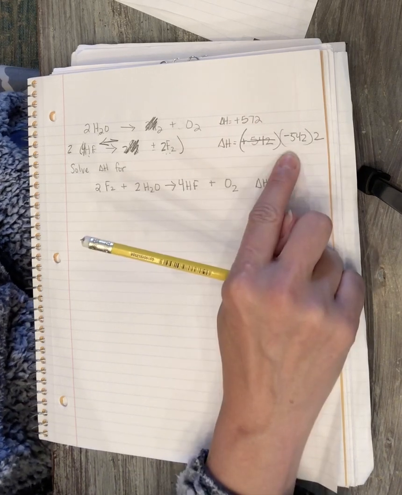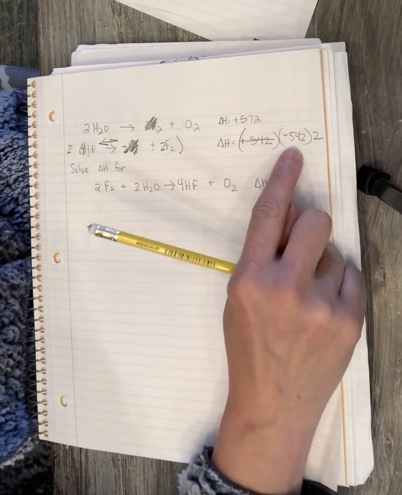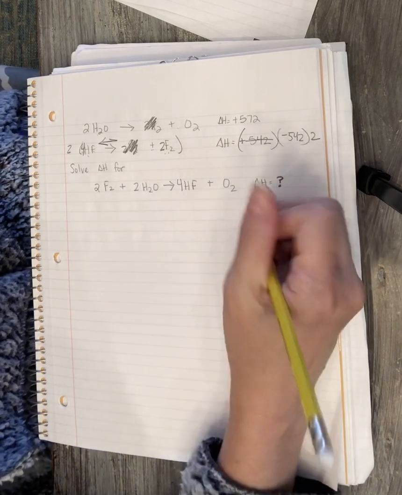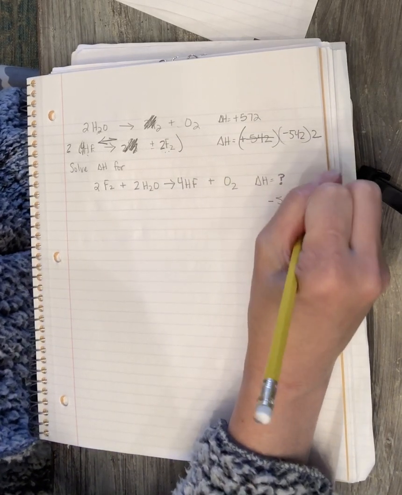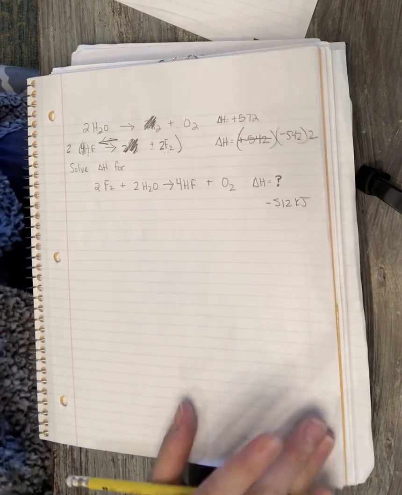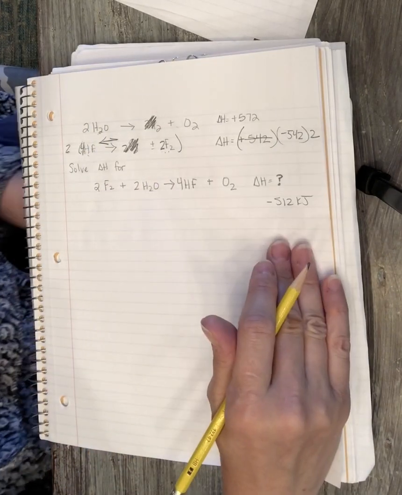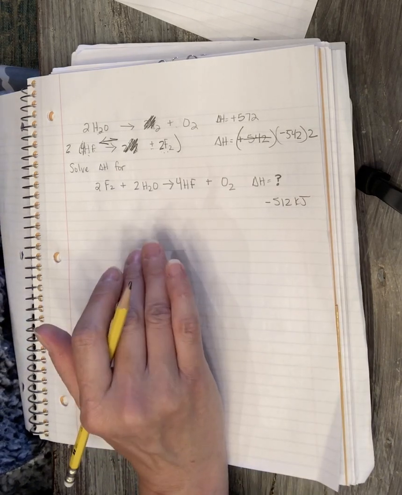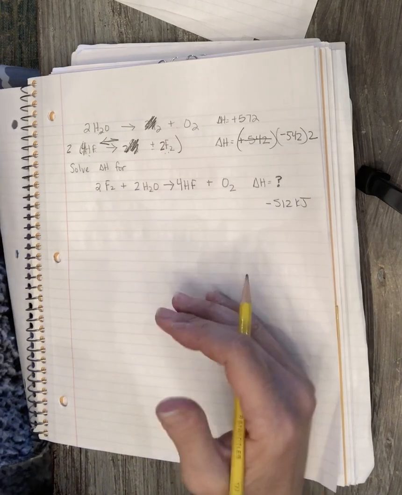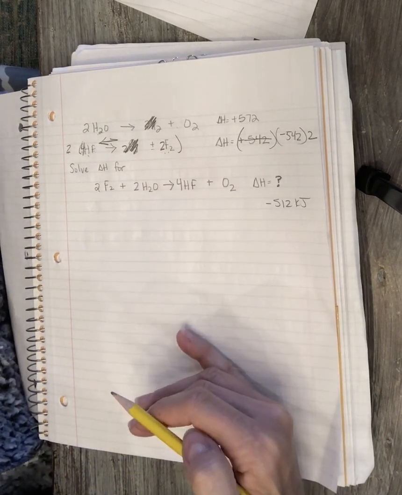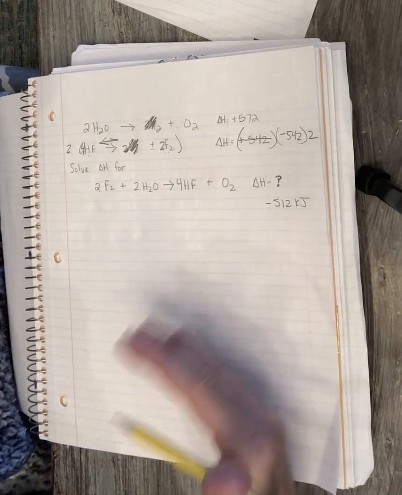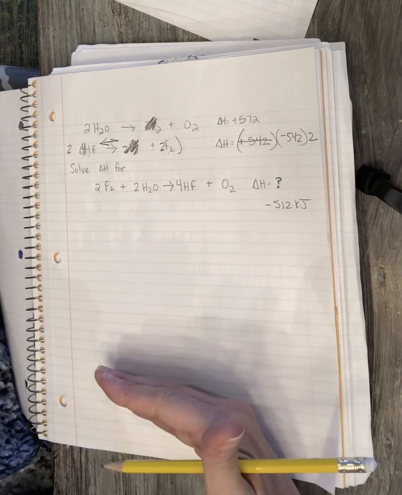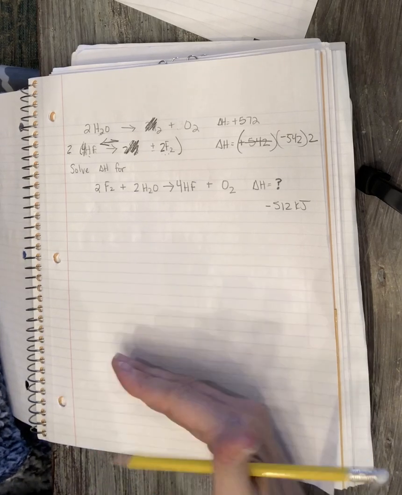So when you work this out, overall 572 plus negative 542 times 2, it ends up being negative 512 kilojoules. So 3 examples of Hess's law, and I have a worksheet that I can email you that has several examples and has the overall answer. So you can just look at that, pick 2 or 3, work a couple of them, see if you're getting the right answer, if you can cancel everything out the right way, to practice that.